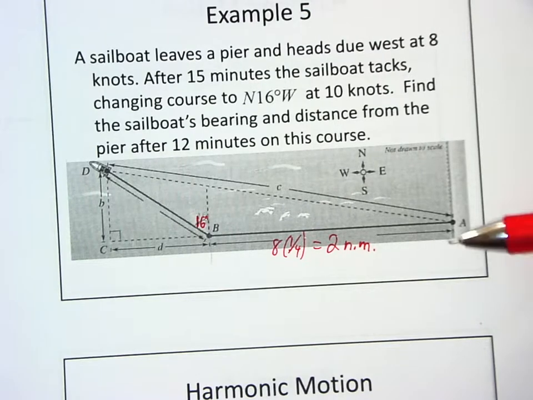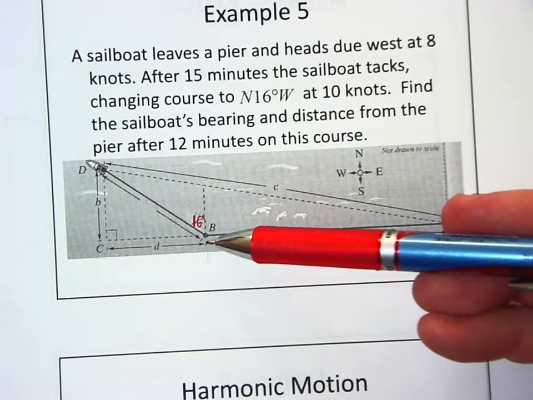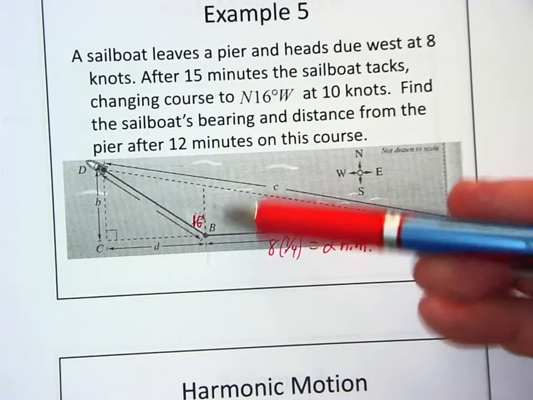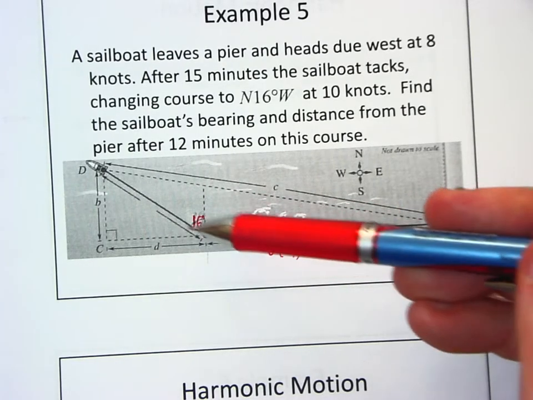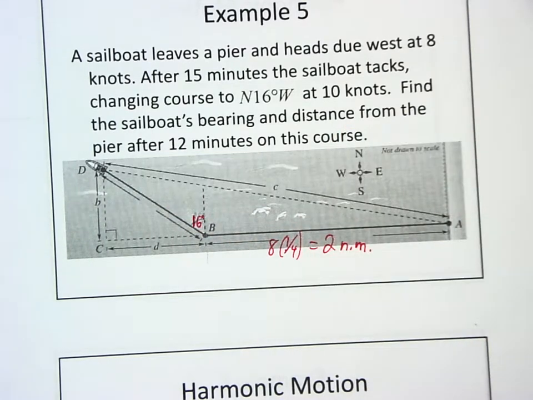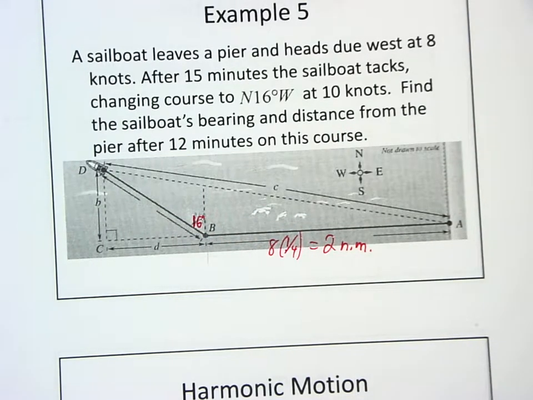So it travels for 15 minutes, straight west out of the pier. Then it turns 60 degrees west of north and goes up here to where it's at the current time. How long is that line from B to D?